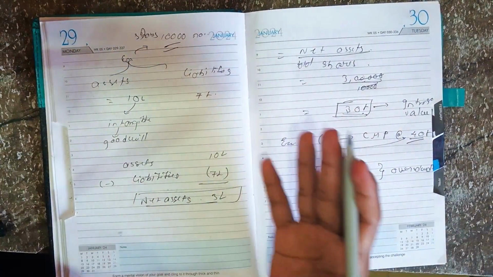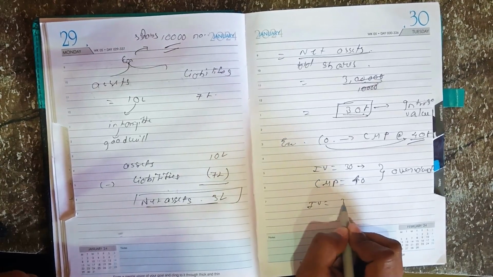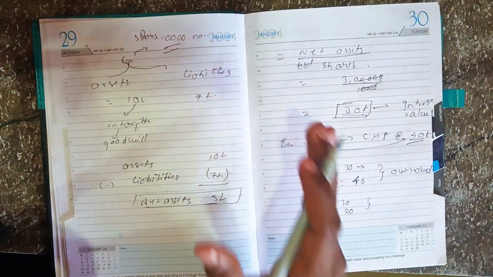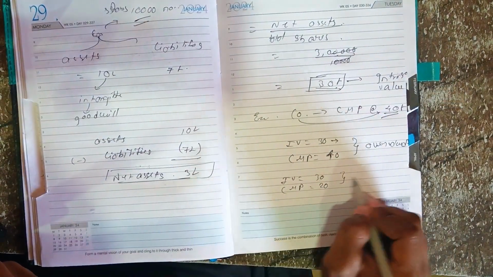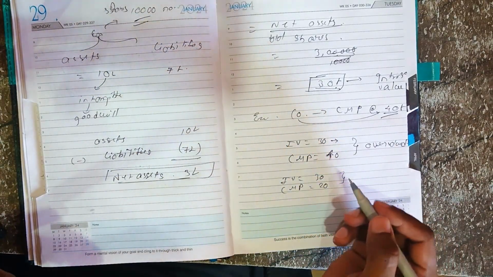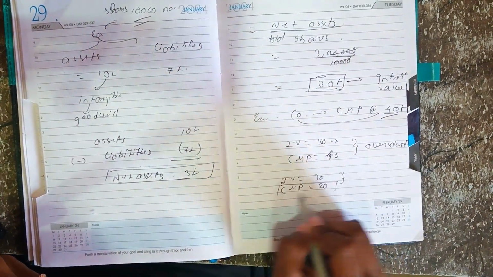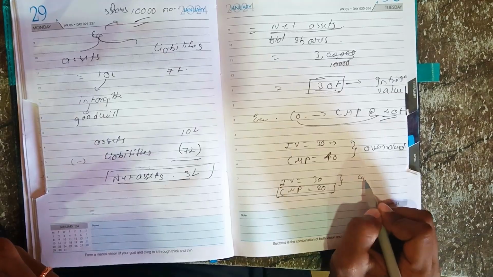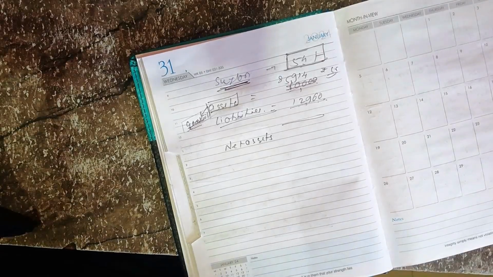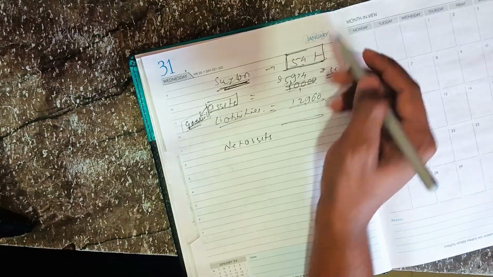And if we reverse the condition, that if the intrinsic value is 30 only but the current market price is 20, it means the best investment decision, that it is 10 rupees down and in the future it will give you almost 10 rupees profit if you invest at this price. So it means it is undervalued.